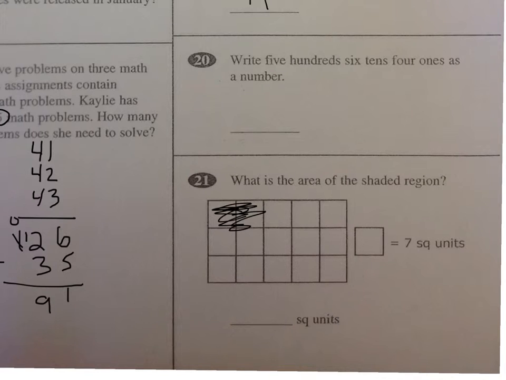For number 20, write 5 hundredths, 6 tenths, 4 ones as a number. Pretty easy. 5 hundredths, 6 tenths, and 4 ones is a number. Number 21, what's the area of the shaded region? Again, a trick problem. If 1 square is 7 square units, and we have 2 of those, it's going to be 14 square units.